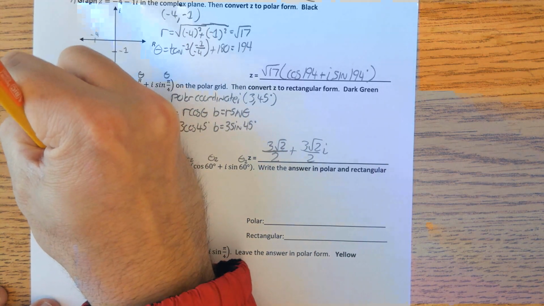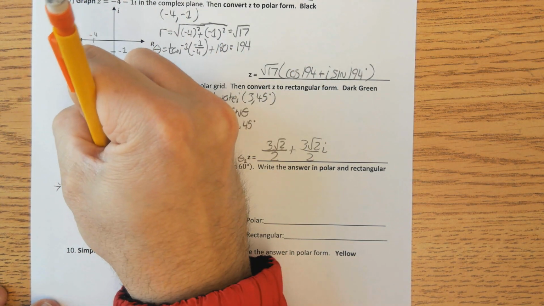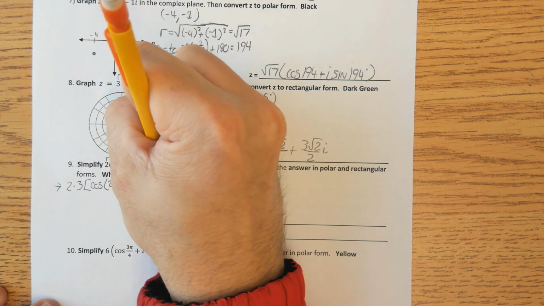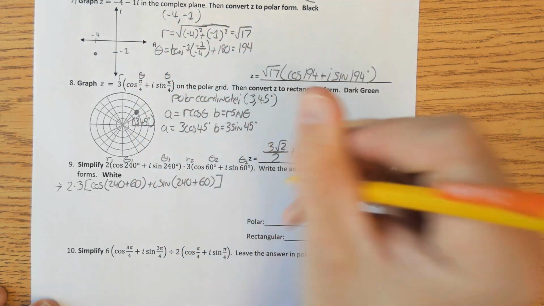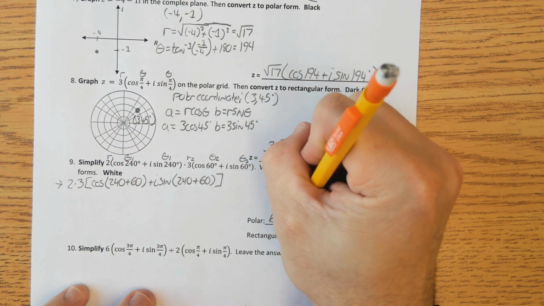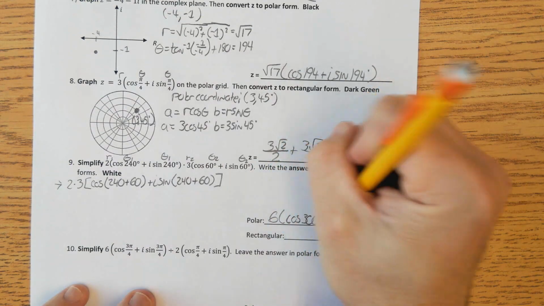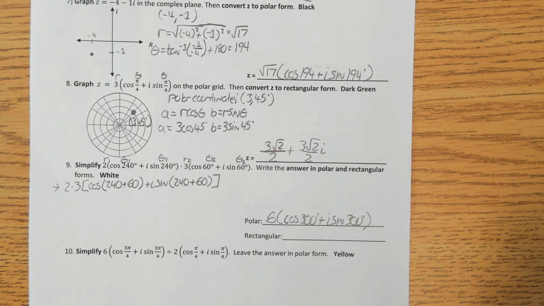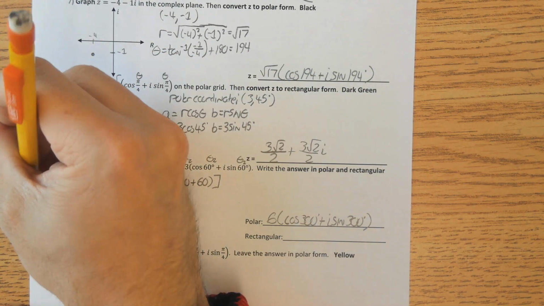So we're going to have 2 times 3 bracket cosine 240 plus 60 plus I sine 240 plus 60. And so for my polar form, then it's going to be this. It's just going to be 6 cosine 240 plus 60 is 300 degrees plus I sine 300 degrees. Okay?